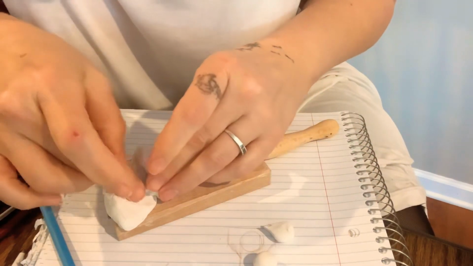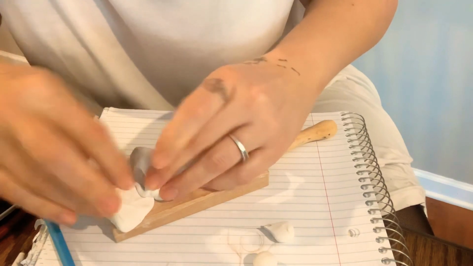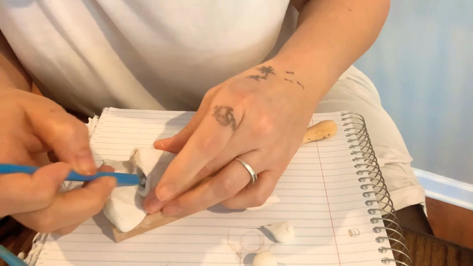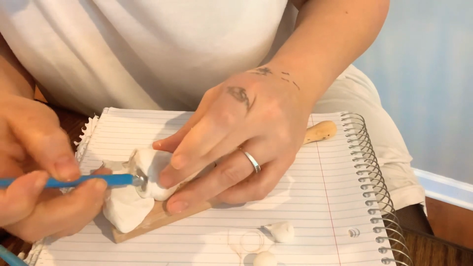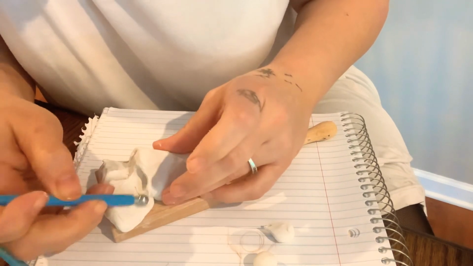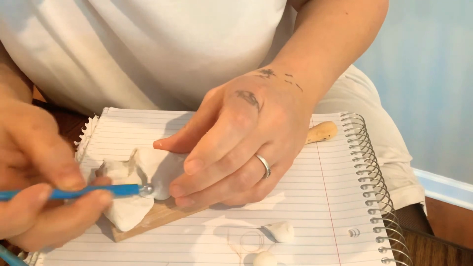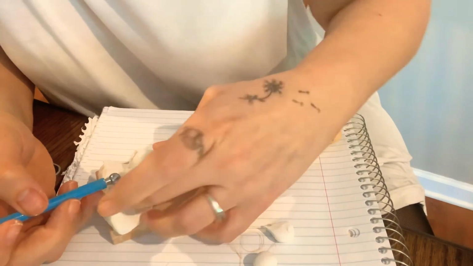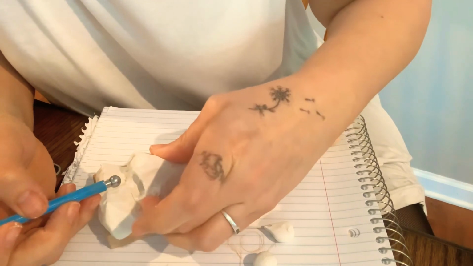There may be a point where you have to come in and add a little more clay here and there just to make that transition look a little bit better. That's no big deal. That's the beauty of clay, it's an additive and reductive process, which means you can add it and take it away.